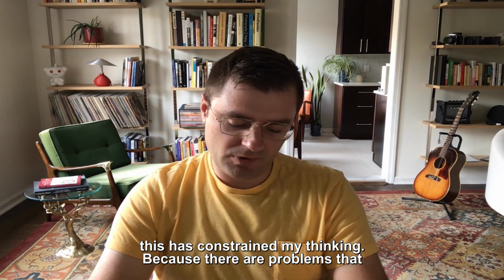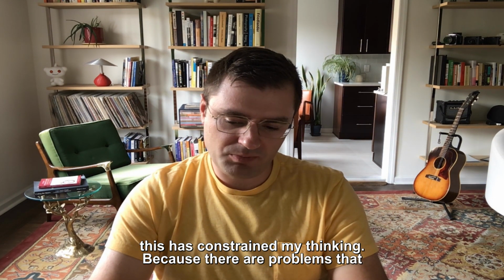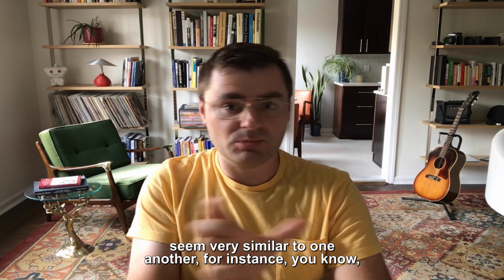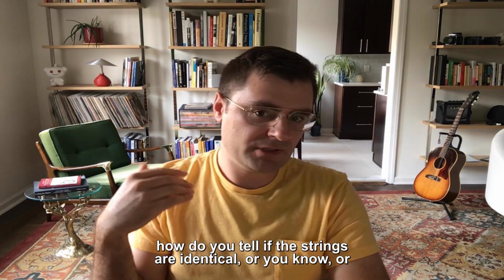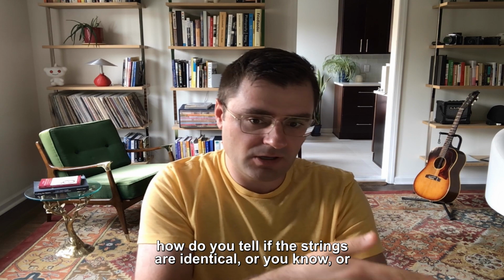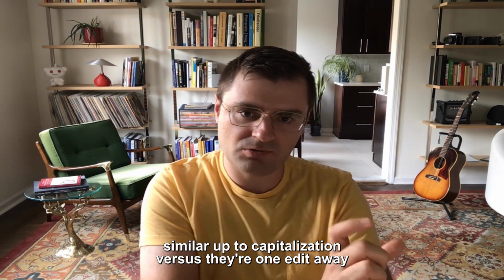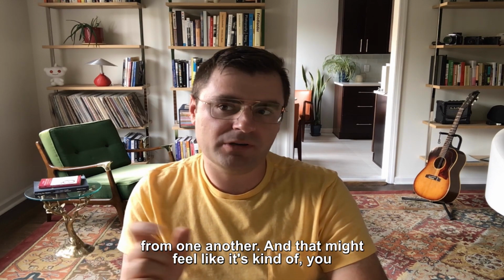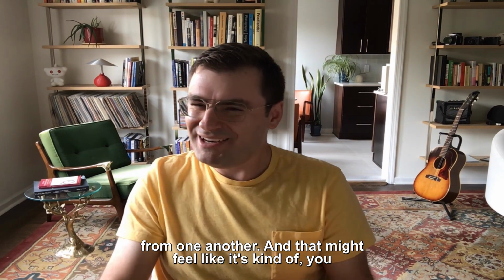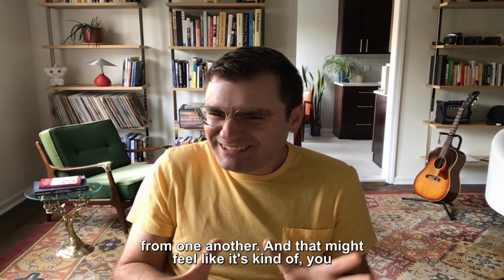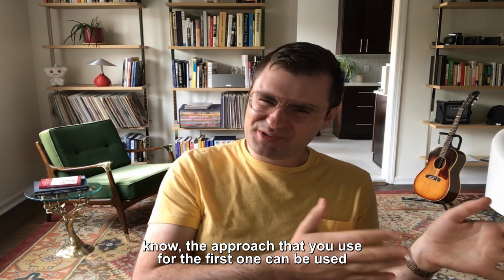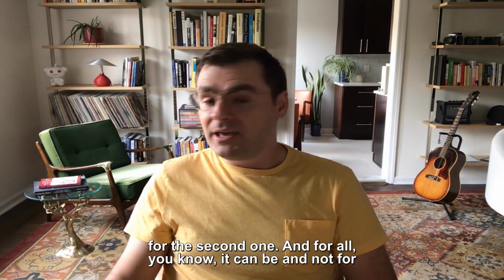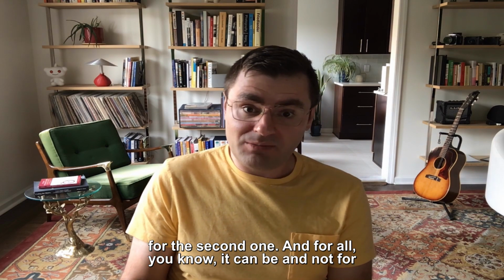Because there are problems that seem very similar to one another. For instance, how do you tell if the strings are identical or similar up to capitalization versus they're one edit away from one another? The approach you use for the first one can be used for the second one, and for all you know, it can be.